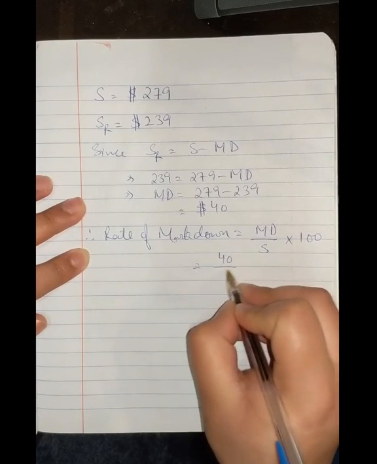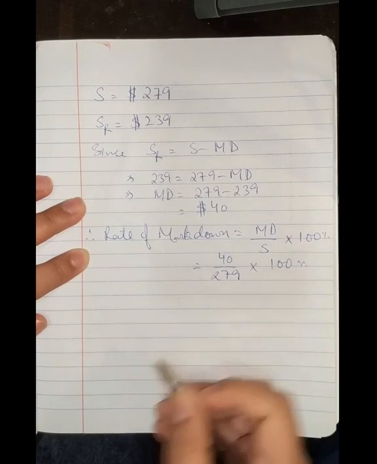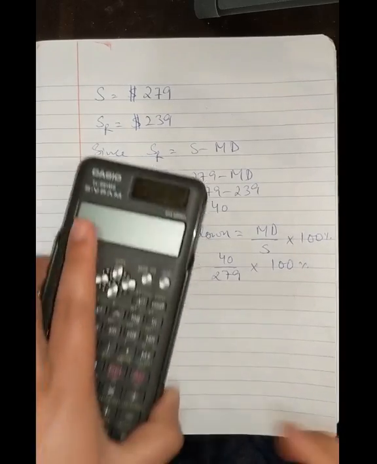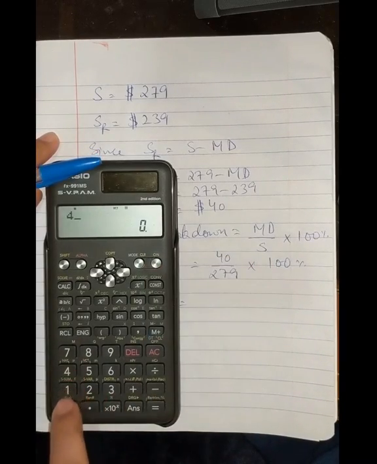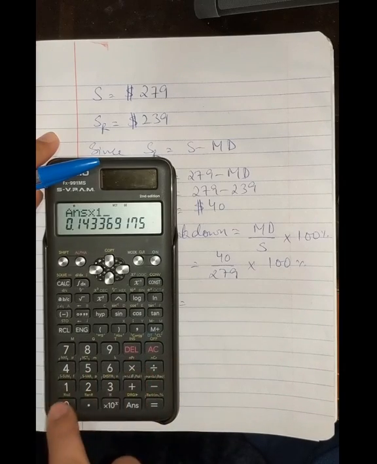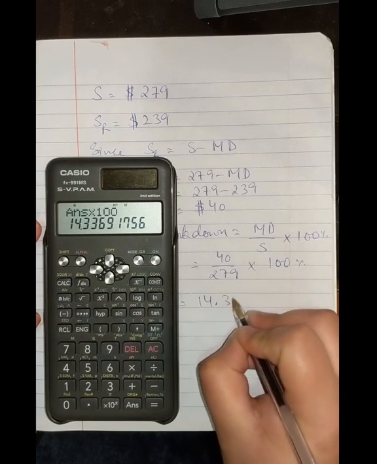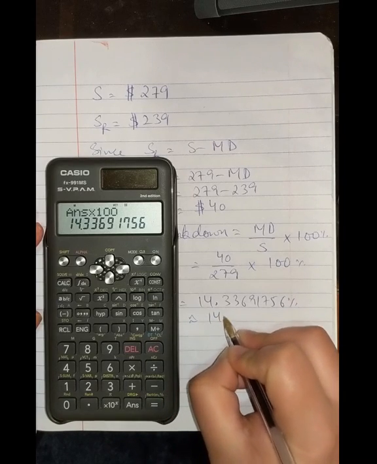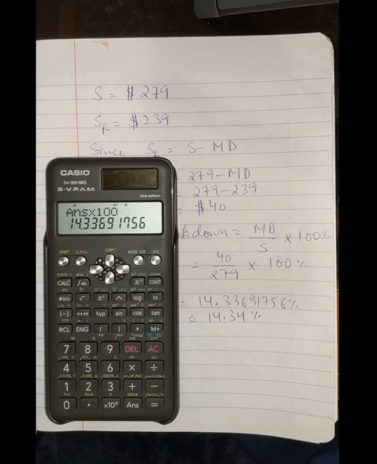So this is 40 divided by 279 times 100%. On the calculator, 40 divided by 279 times 100 gives 14.3369%, and we can round it to 14.34%.